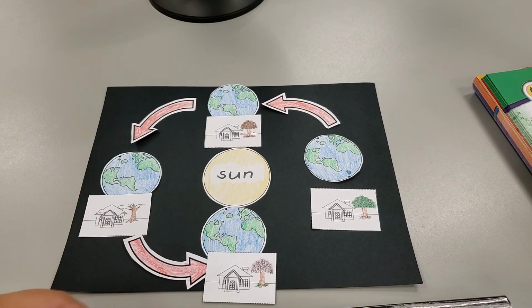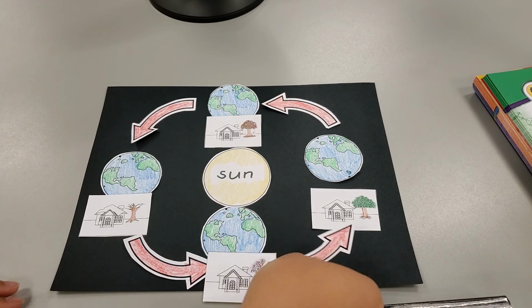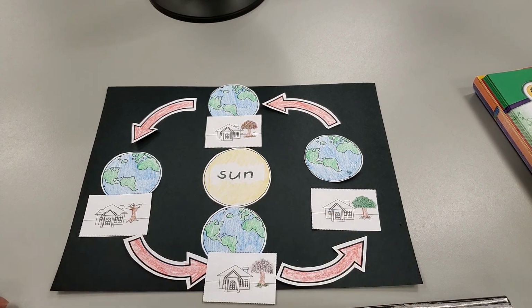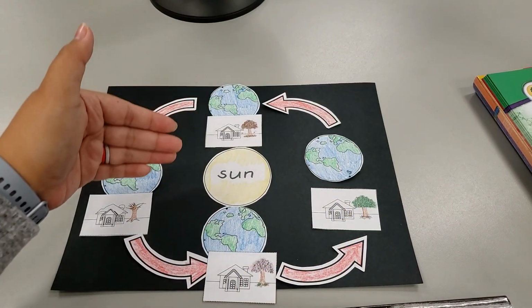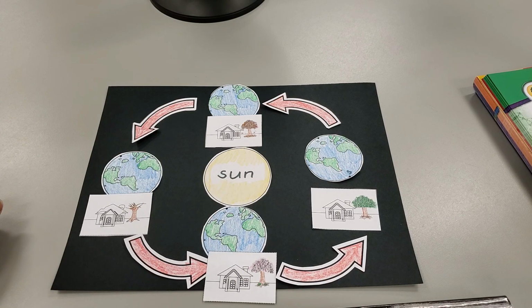And the great thing about patterns is that they repeat. They keep going and going. So after spring, then the earth moves around, and then all of a sudden it's tilting closer to the sun, and we have summer all over again.